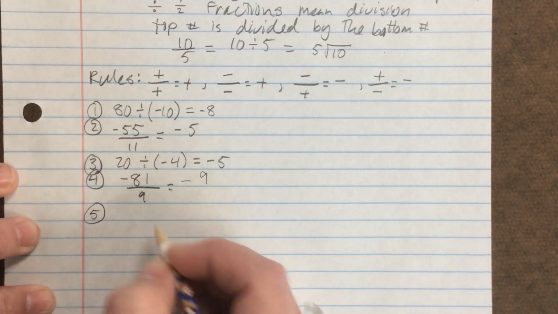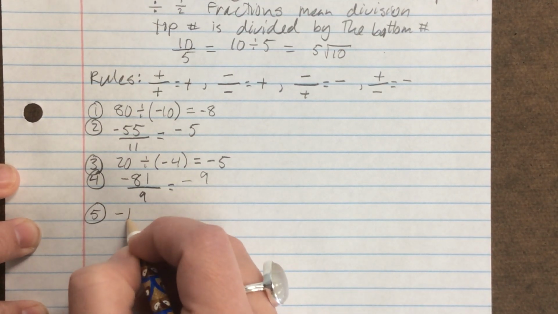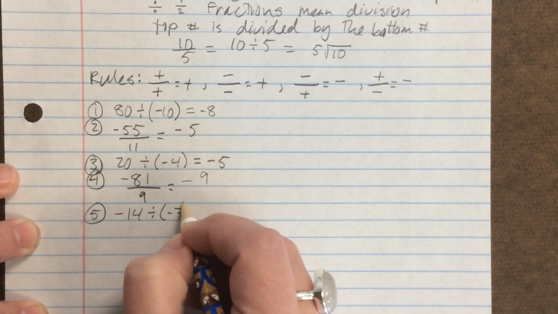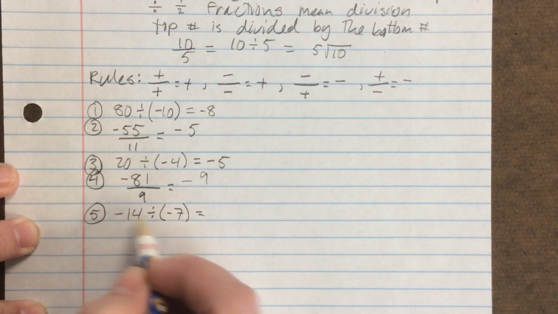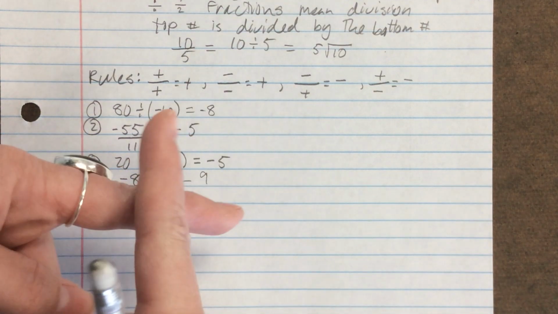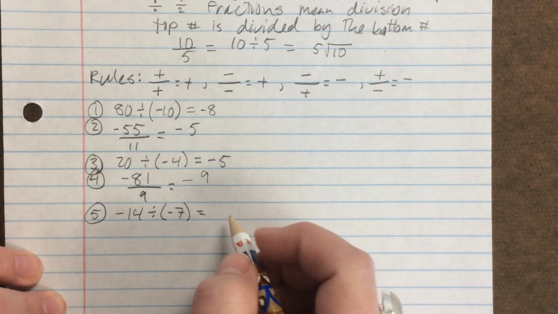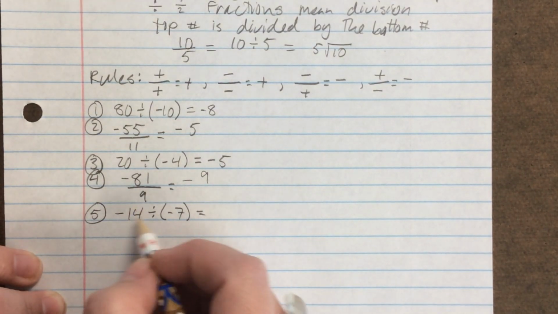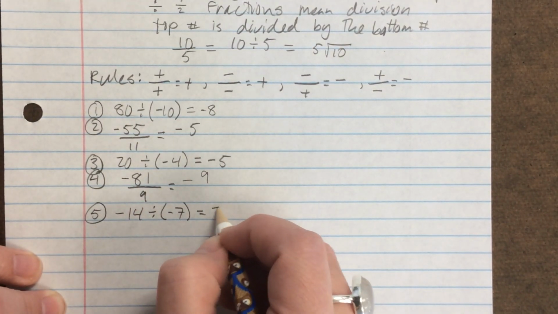Number 5, negative 14 divided by negative 7. We've got 2 negatives, and 2 negatives make a positive when multiplying and dividing, not when adding and subtracting. So the answer is going to be positive, and 14 divided by 7 is 2.